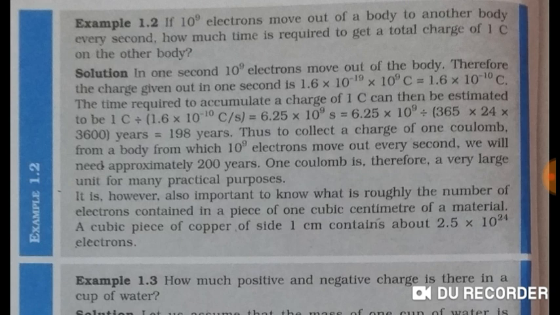1 coulomb is therefore a very large unit for many practical purposes. It is, however, also important to know roughly the number of electrons contained in a piece of 1 cubic centimeter of a material. A cubic piece of copper of one side 1 centimeter contains about 2.5 × 10^24 electrons.